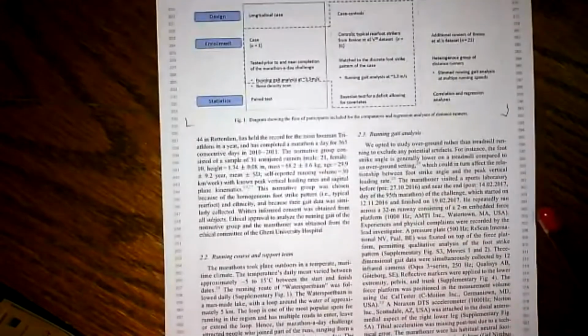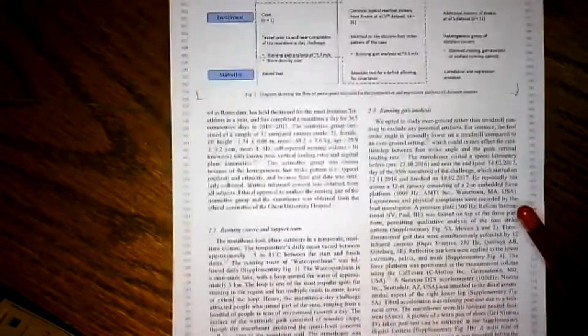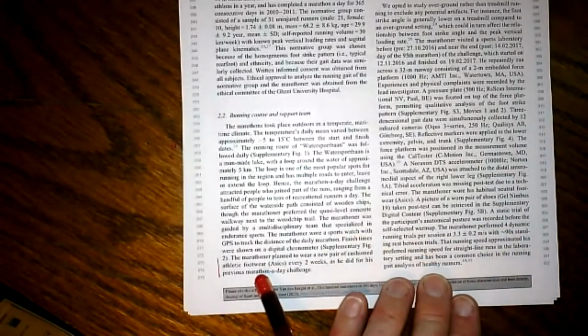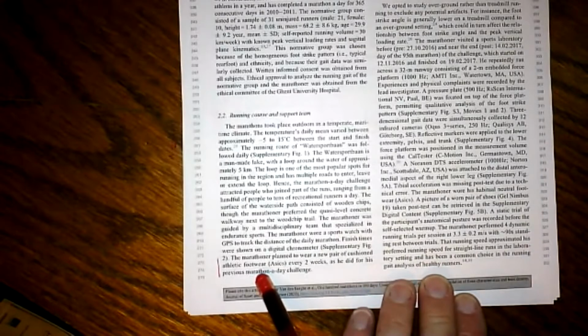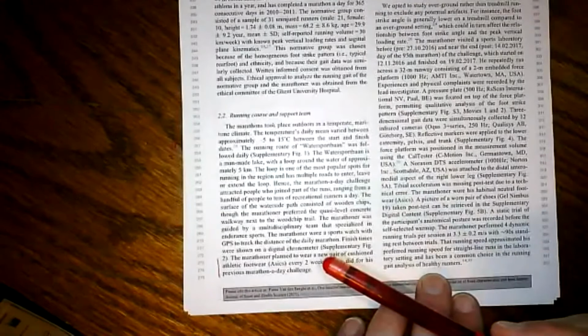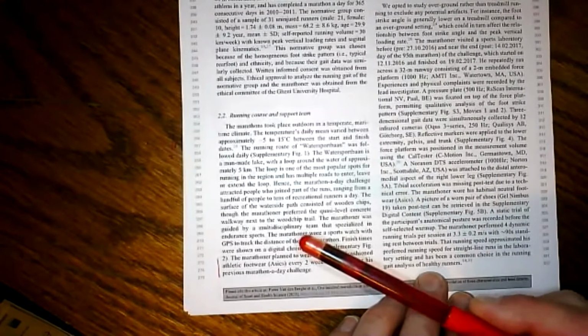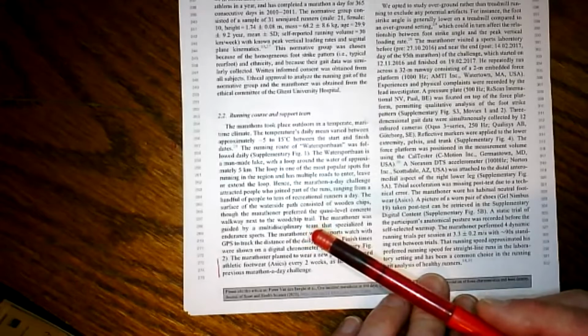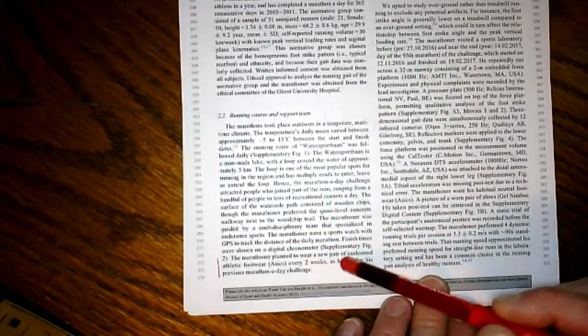All right, so let's look a little bit more. A couple things to note. One, the runner did change shoes throughout the 100 days, which makes a lot of sense. They're going to break down. I mean, he's doing over 2,600 miles over these 100 days. Shoes typically, we say, last anywhere from 300 to 500 miles. So he's going to be changing out shoes.